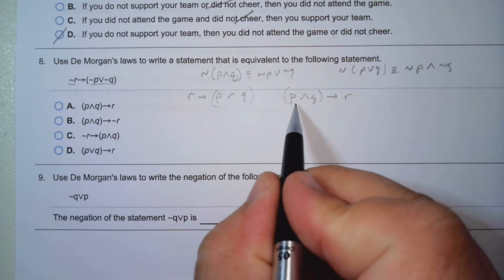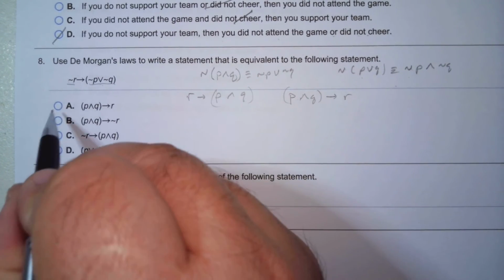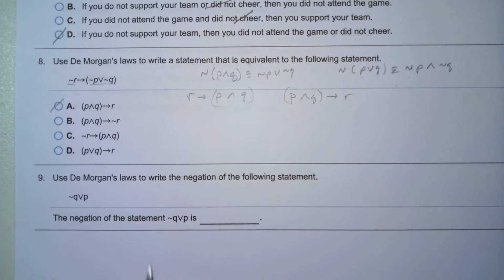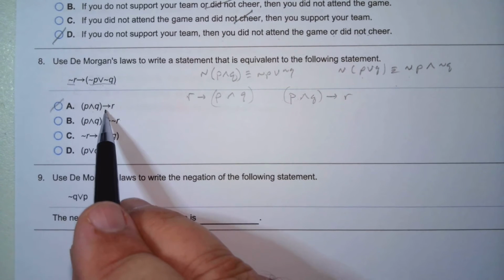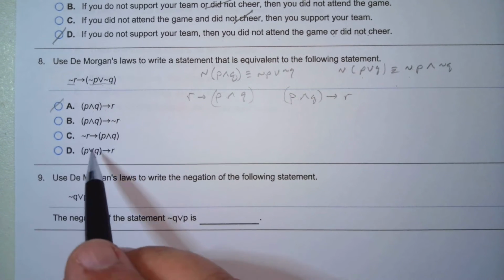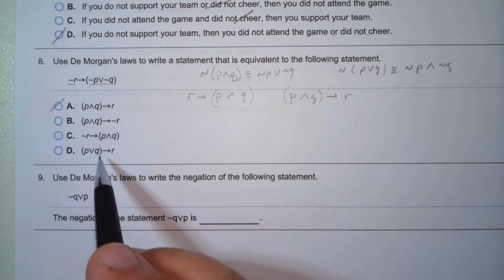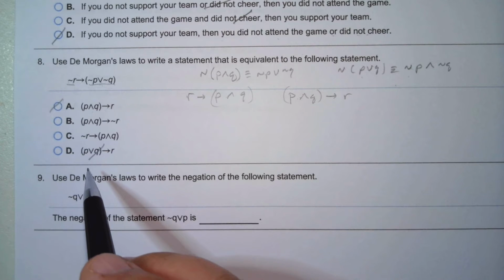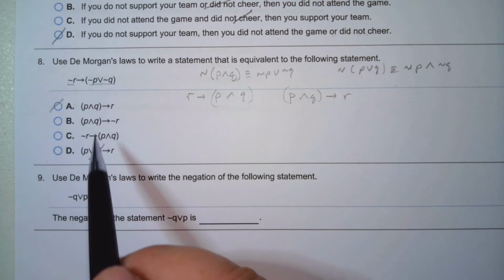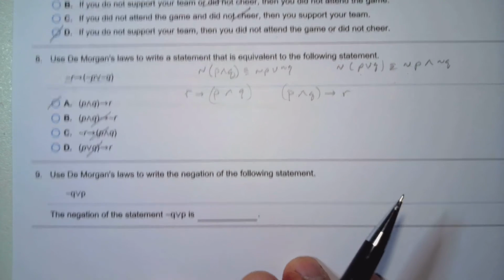So we negate all the terms, so it becomes A, P and Q are. Yeah, because whenever you negate using De Morgan's, that has to become an and, so it can't be that one. Well, we negated R, it can't be negative R, so it has to be positive.